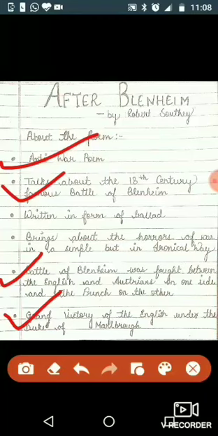After Blenheim is written in the form of a ballad. A ballad is a long song or poem that tells a story. This poem is like a story narrated by a grandfather named Caspar.